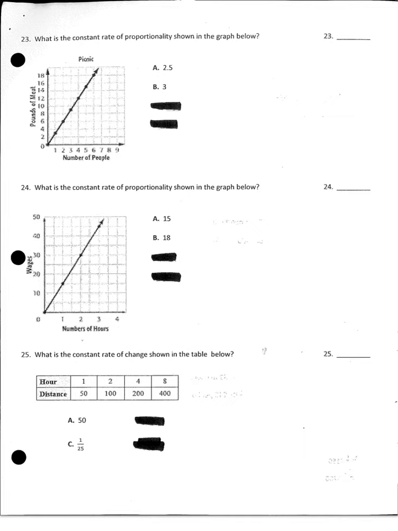Number 25. What is the constant rate of change shown in the table below? Is it A, 50, or C, 1 over 25?